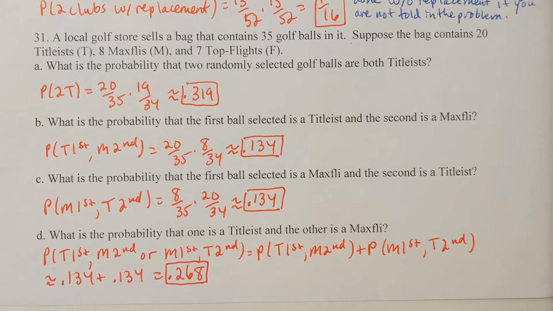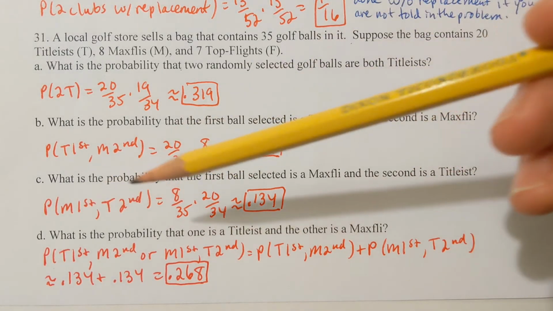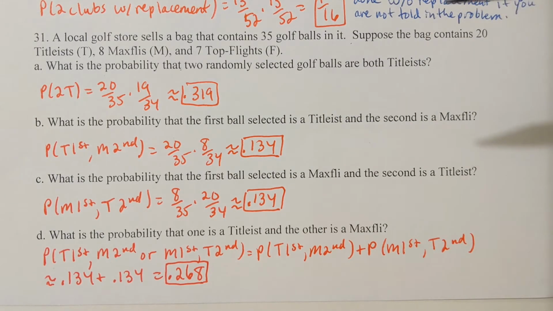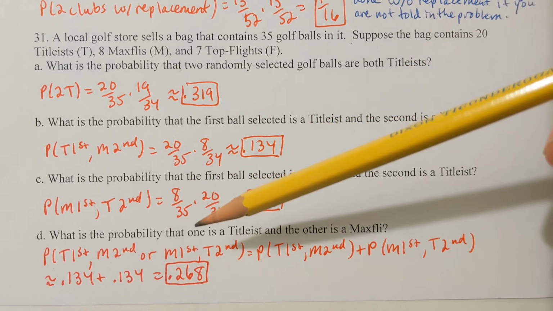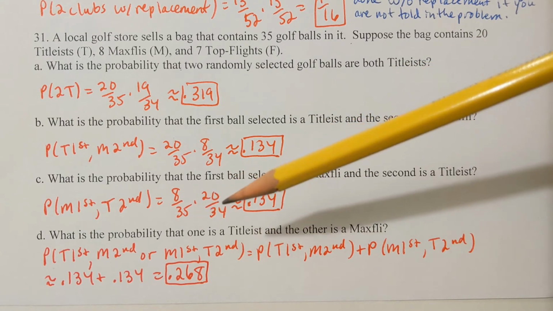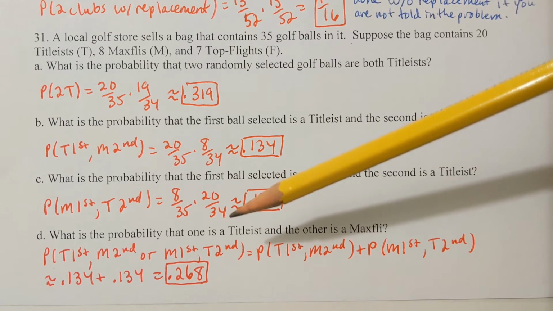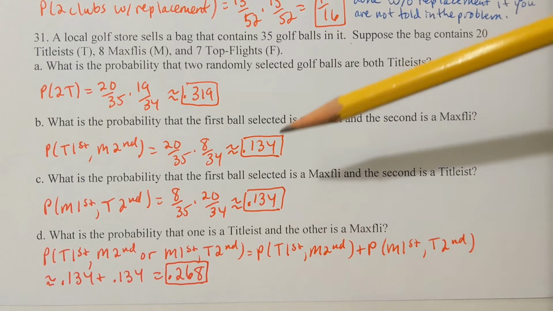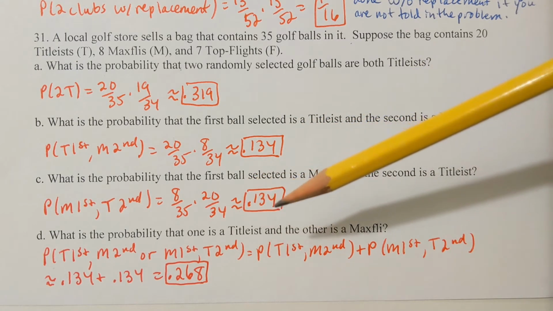Part C, what is the probability that the first ball selected is a Max Fly and the second is a Titleist? In that order, a Max Fly first and then a Titleist second. Well, 8 over 35 would be the probability of selecting a Max Fly. And once you've selected a Max Fly, there's now 34 golf balls left in the bag. All the Titleist brands are still there though, all 20 of them. So I'd multiply by 20 over 34.